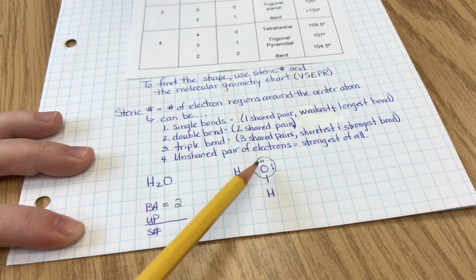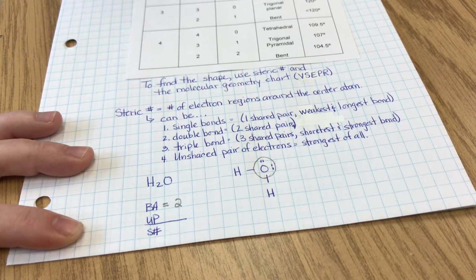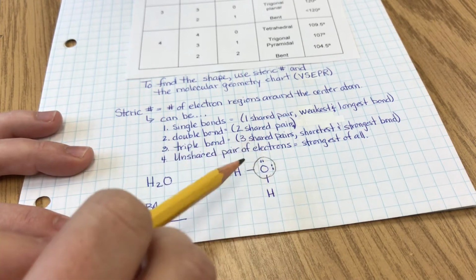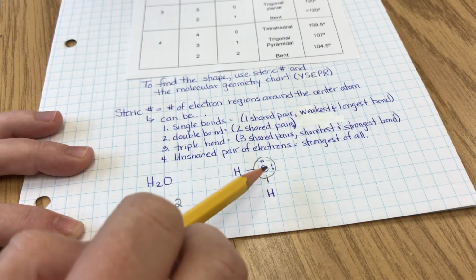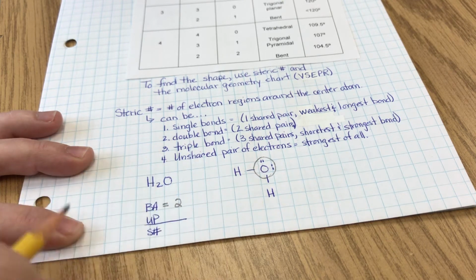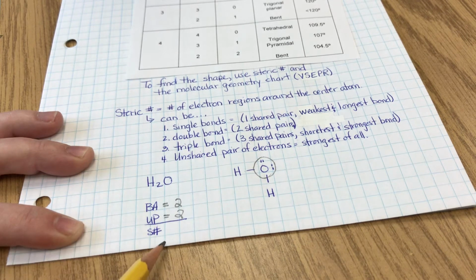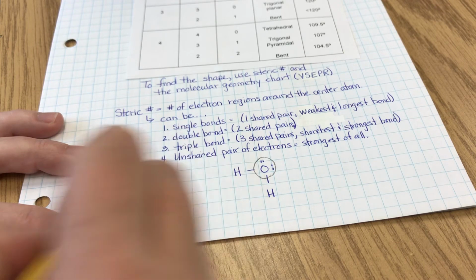Looking at the oxygen with our unshared pair, that's these dots that are not involved in a line, those are 2. And remember, you only care about them if they're on the center atom. If they're on the other atoms, you ignore them. So on the center atom, I have 2 unshared pair. So that is going to give me a steric number of 4 when I add them together.